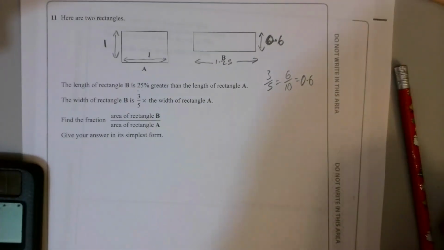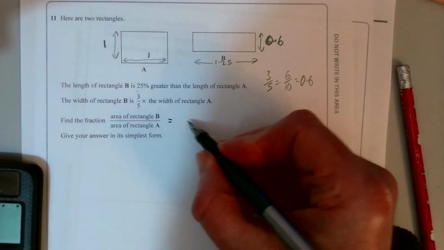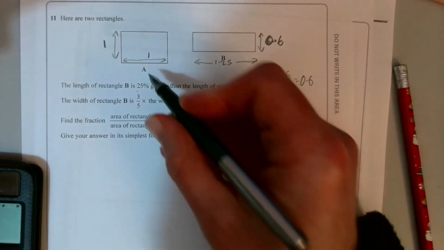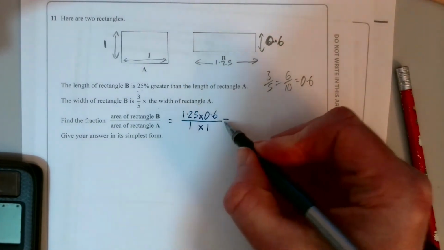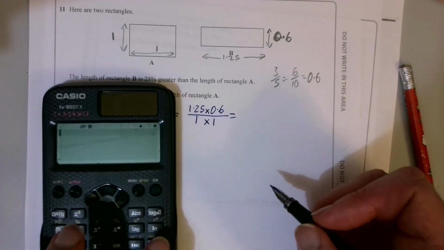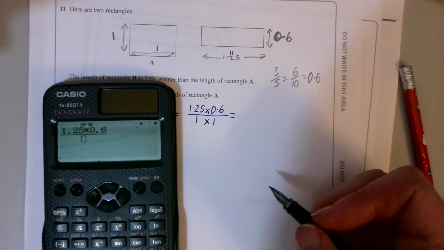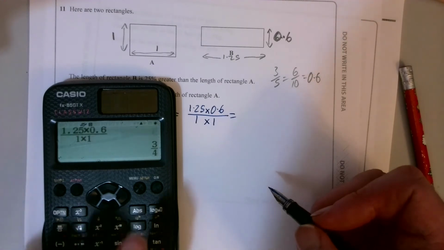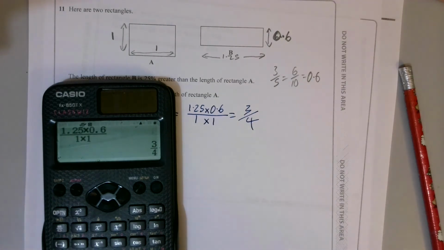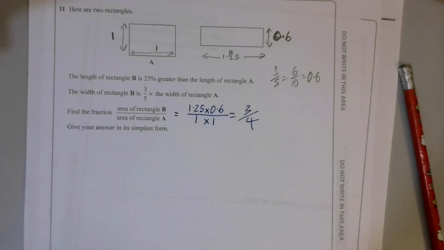So the fraction we're going to have: area of rectangle B would be 1.25 times 0.6. Area of rectangle A will be 1 times 1. And then if I just put that into the calculator, because it looks a bit tricky to work out, well, I know 1 times 1 is 1, but I'm just going to put it in anyway. And it says 3/4, and that's the right answer. Now you might have done it some other way, and that's fine too, but just make these things as simple as you can.